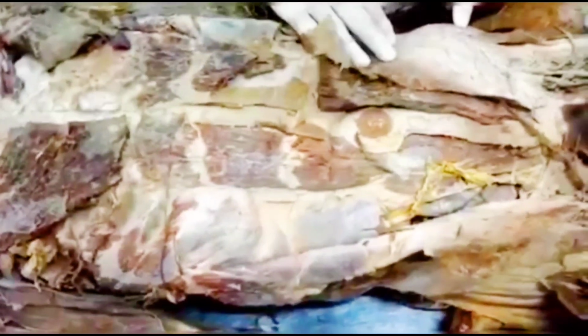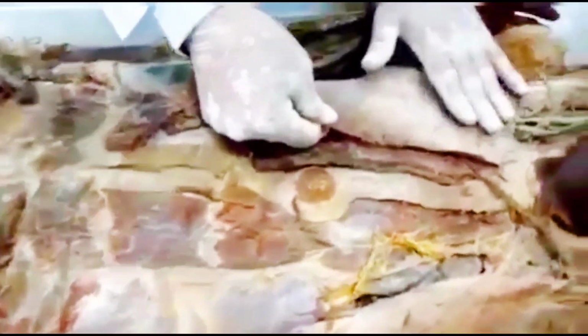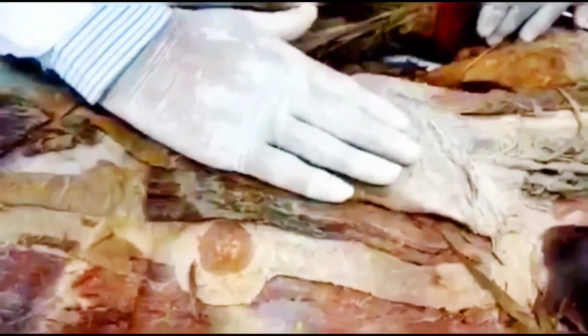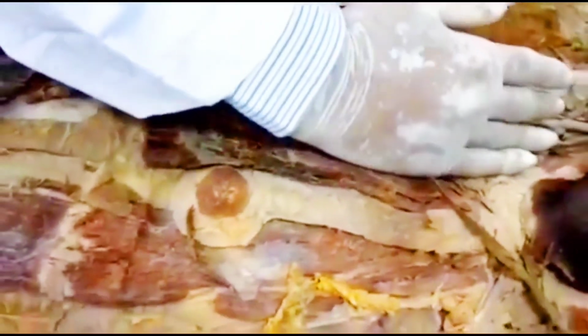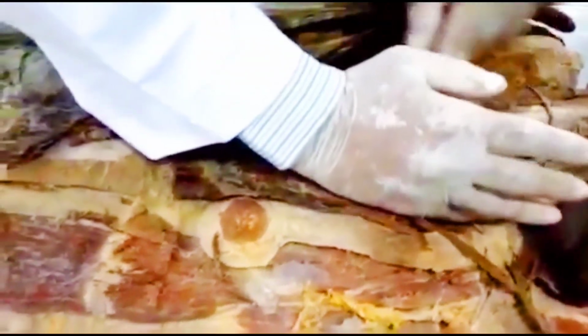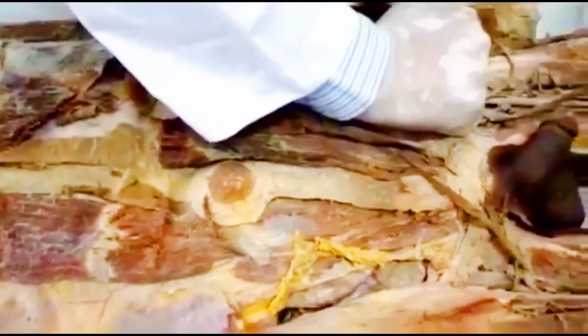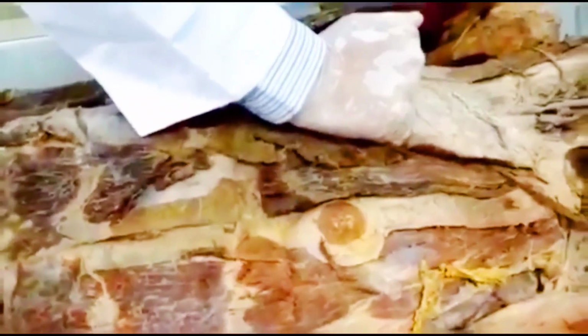Now about the inguinal ligament. The inguinal ligament is formed by the aponeurosis of the external oblique muscle. By the backward folding, the aponeurosis of the external oblique goes like this from the anterior superior iliac spine up to the pubic tubercle. It is attached and it goes backwards. That is, by the backward folding of the aponeurosis of the external oblique, the inguinal ligament is formed.